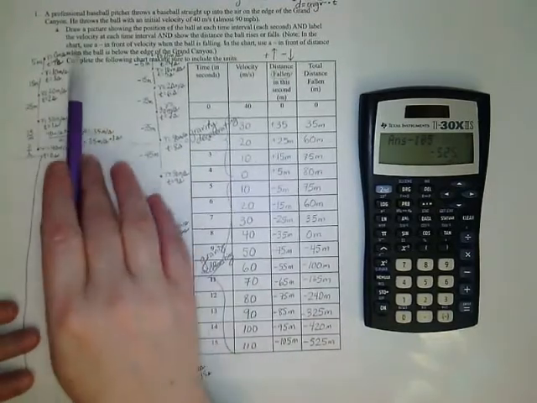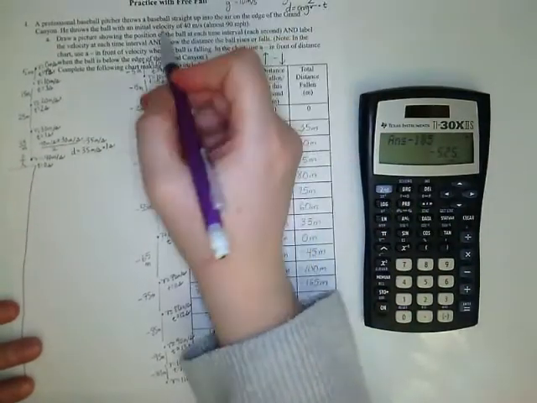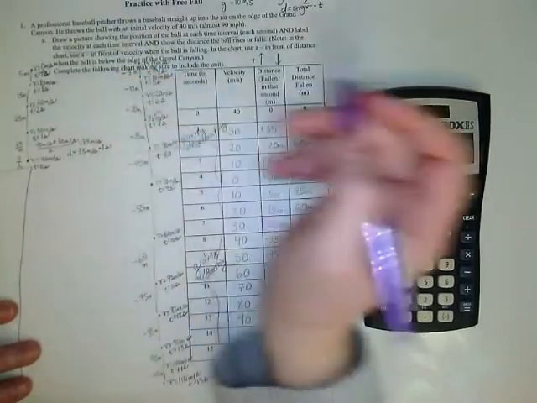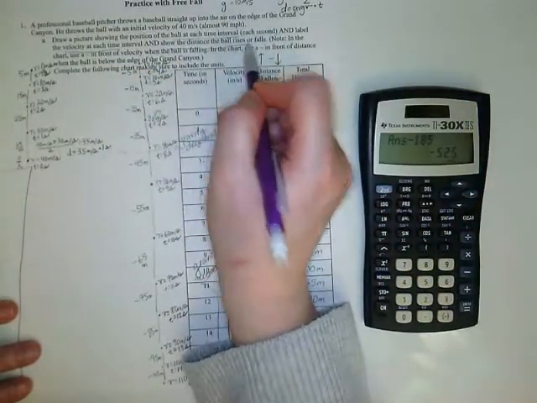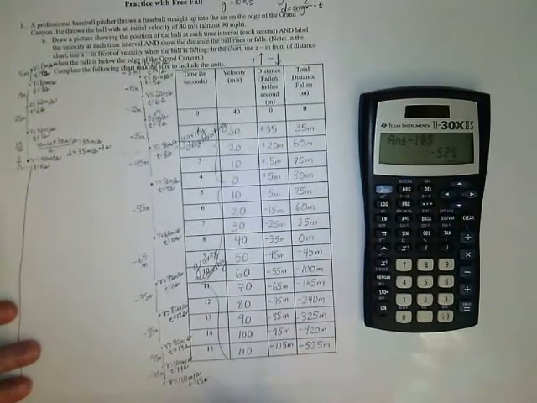Okay, so we did everything it asked, right? We showed the position of the ball at each time interval. We labeled the velocity at each time interval. We showed the distance the ball rises or falls. Okay, and we completed the chart.